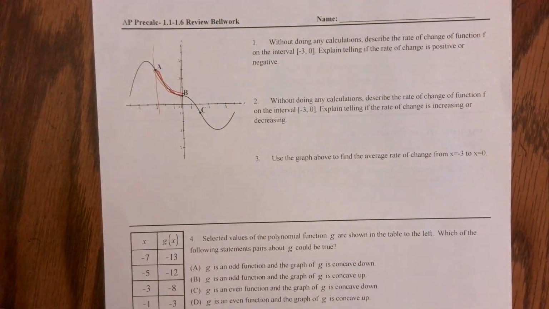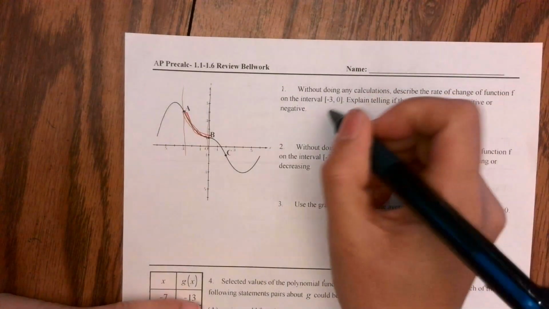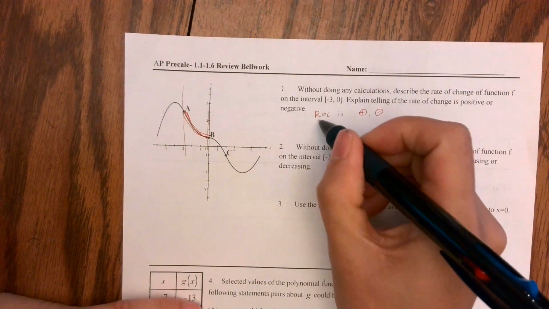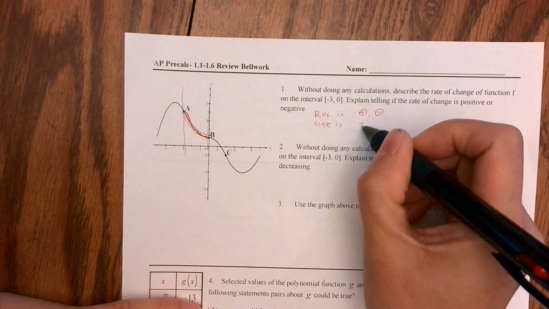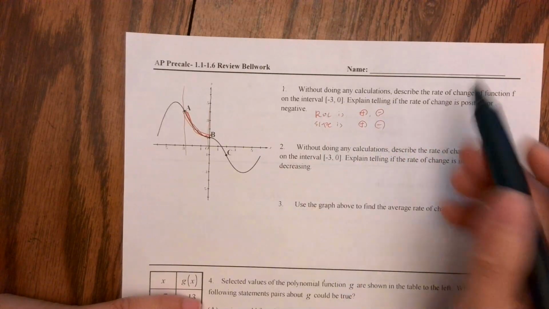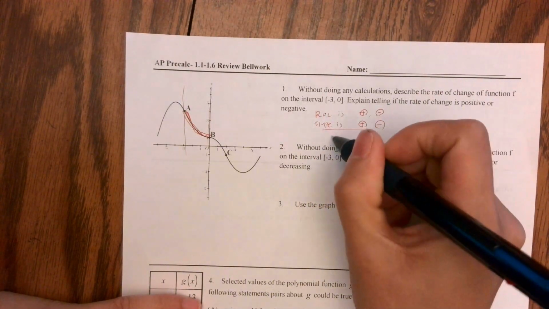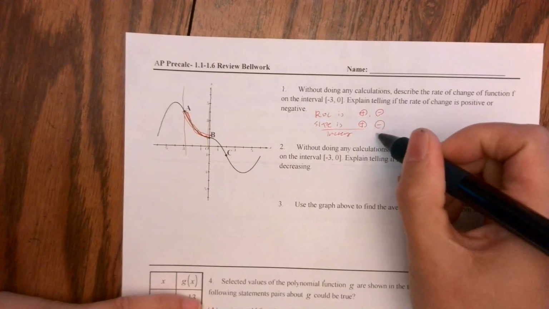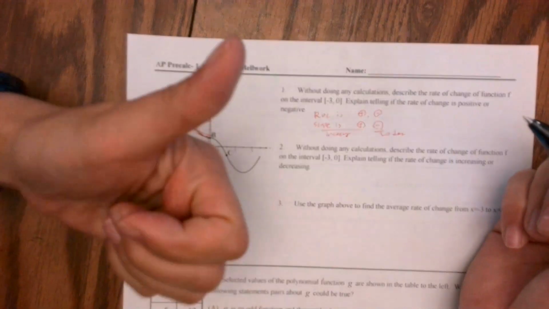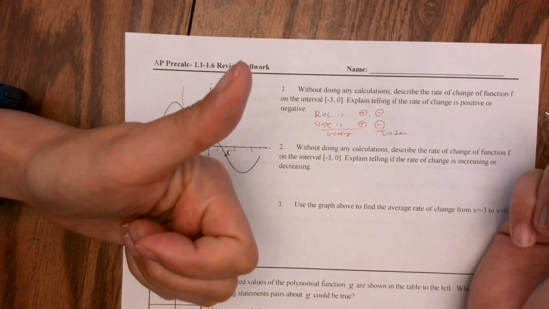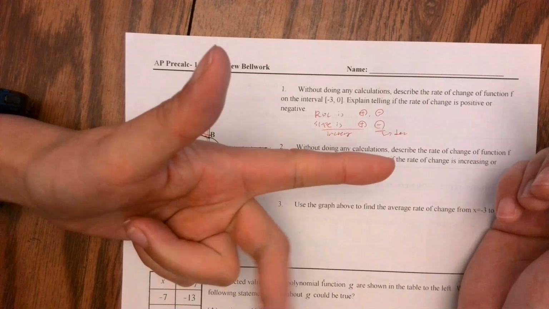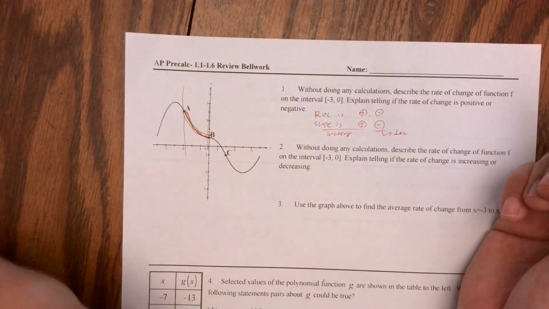Explain by telling if the rate of change is positive or negative. Alright, so rate of change is positive or negative. Let's dissect a little bit. That means the slope is positive or negative. What does positive slope mean? That means it's increasing. Negative slope means the function is decreasing. So please know all the synonyms of it, okay? If I say function is increasing, f is increasing, that is the same as positive slope. That's also the same as positive rate of change. And then all the negatives will be equivalent as well.